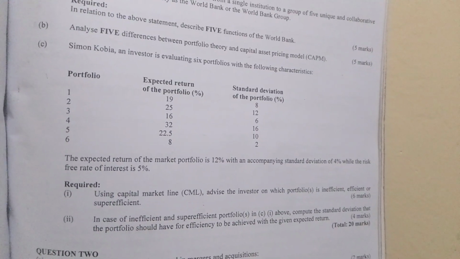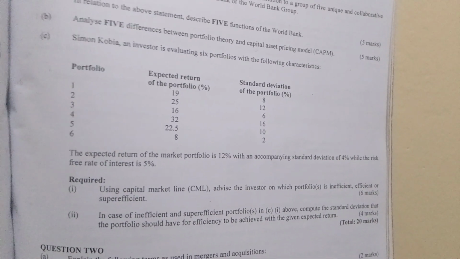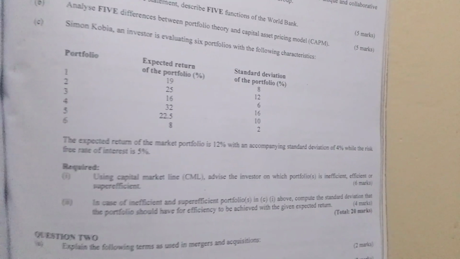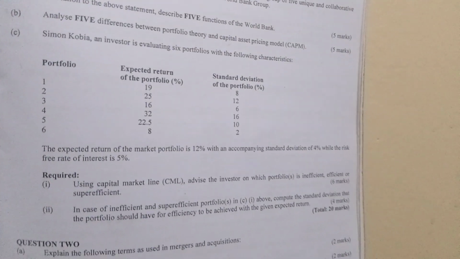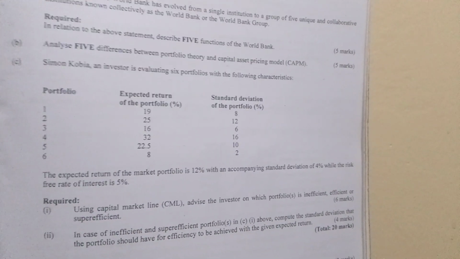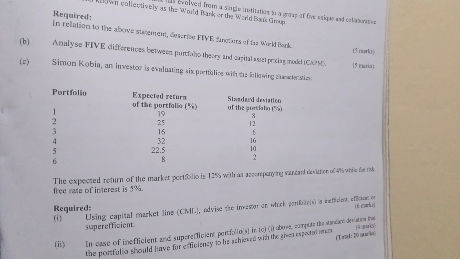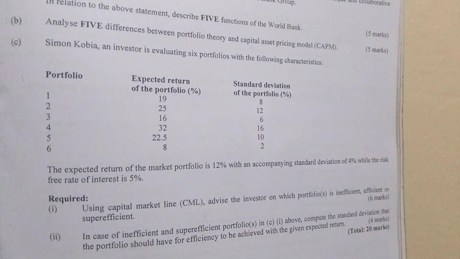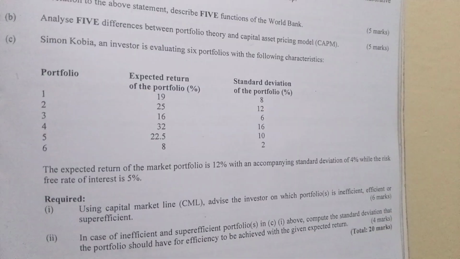Then number 2, I've shown you how to calculate the standard deviation that can be used to make that particular portfolio correctly valued.